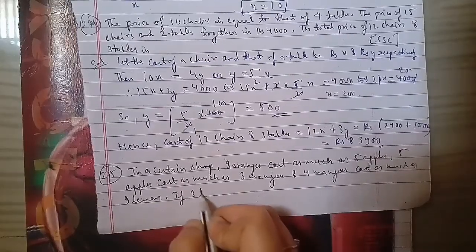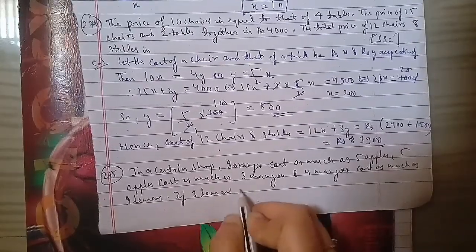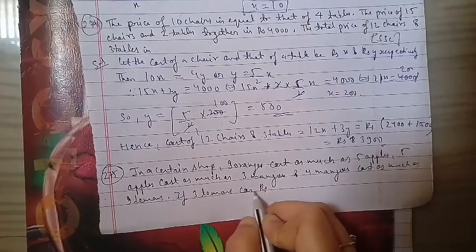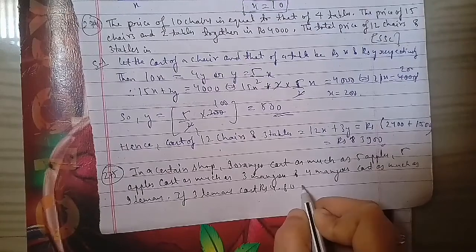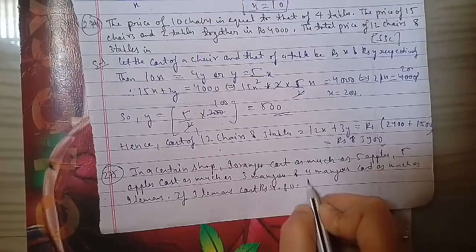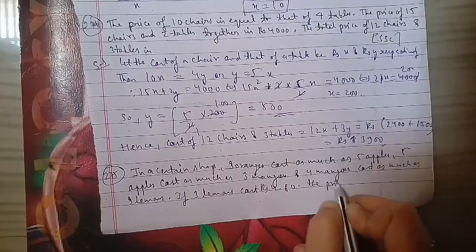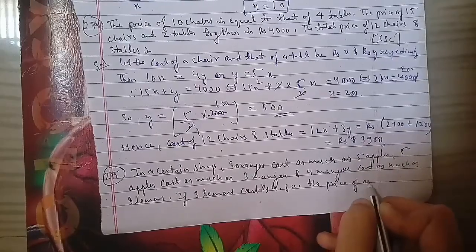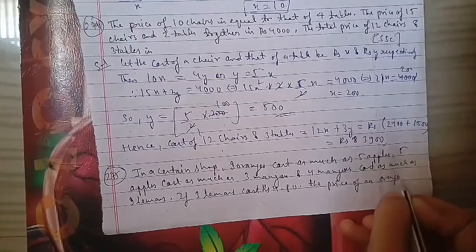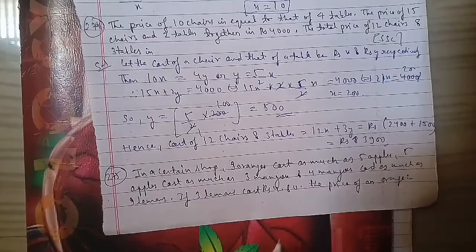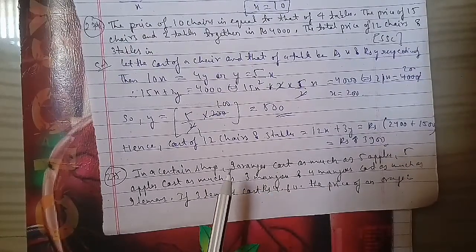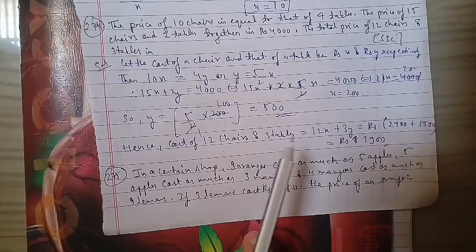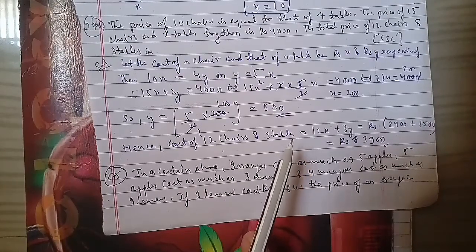If 3 lemons cost rupees 4.80, the price of an orange is, options we have, rupees 1.20, rupees 1.30, rupees 1.40, and rupees 1.50.